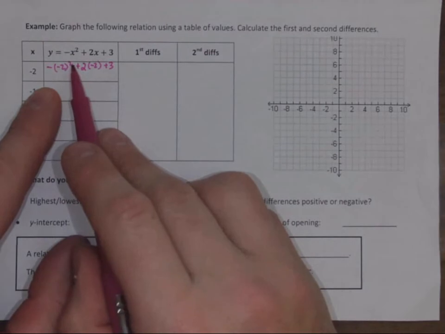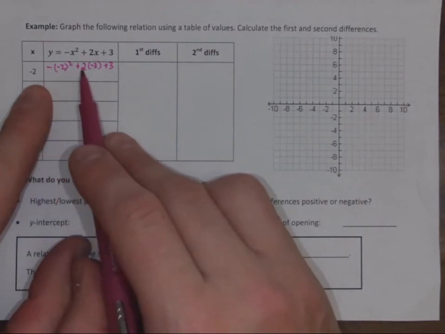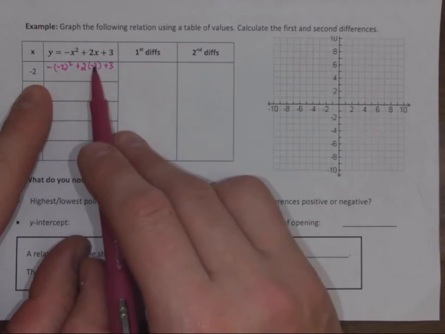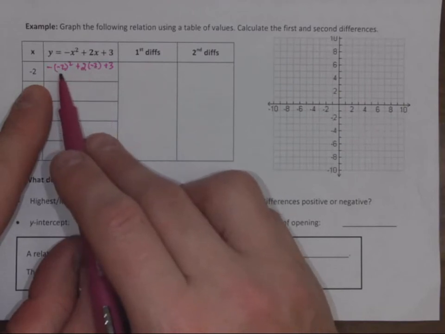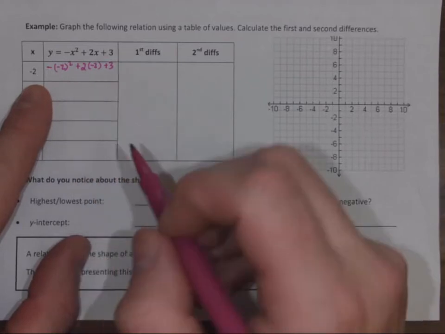Negative 2 squared is 4. Minus 4. 2 times negative 2 is minus 4, so that's minus 8. Negative 4, take away 4 more. Negative 8 plus 3 is negative 5.